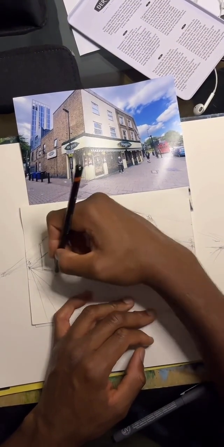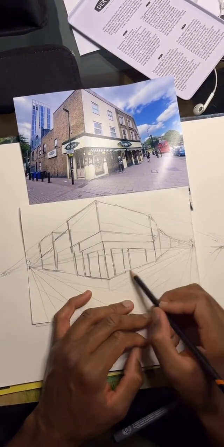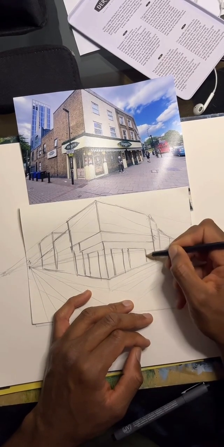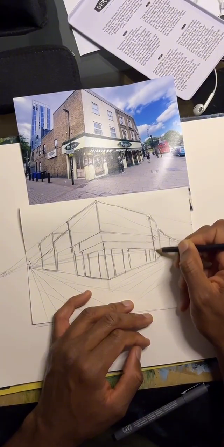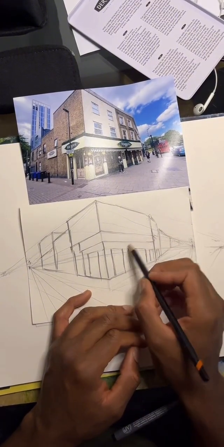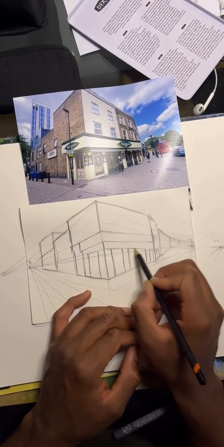All right. So yeah, now you can start seeing the cafe start to form. This is Maggie's Cafe.